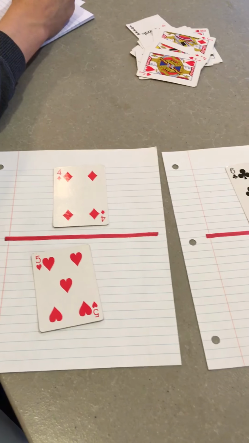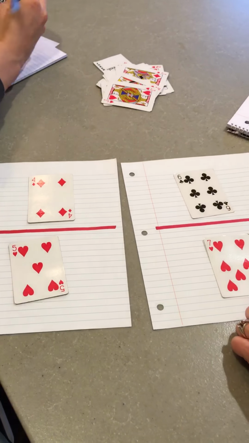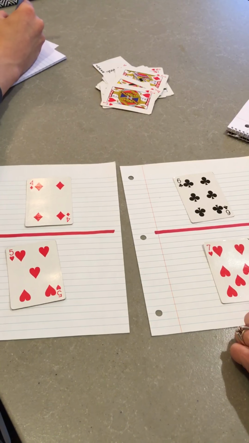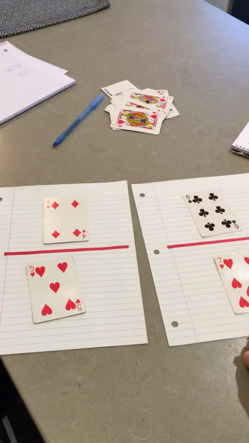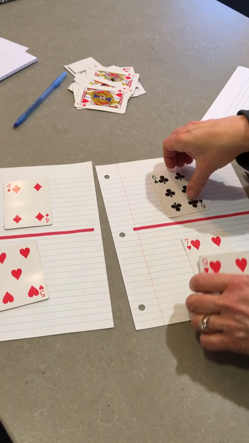So I'm going to do mine. I'm going to multiply mine by 5 over 5. So I'm going to get 30 over 35. And Mac got, what did you get? 28 over 35. So mine is actually more.